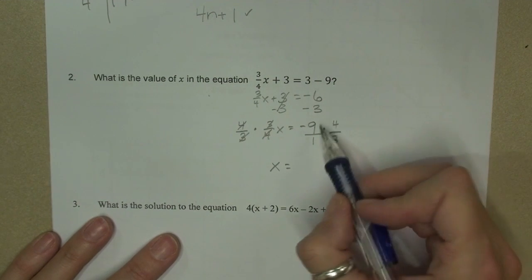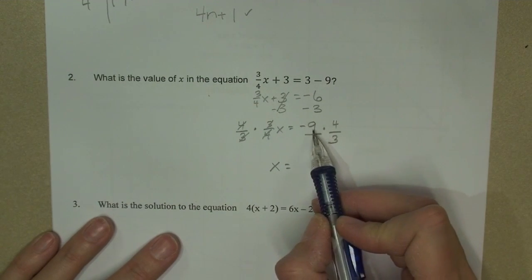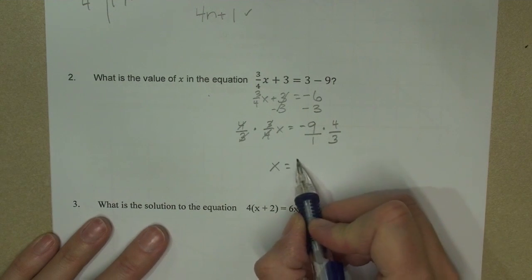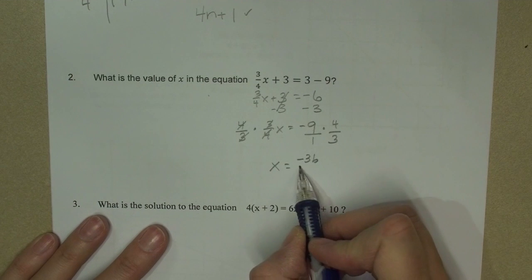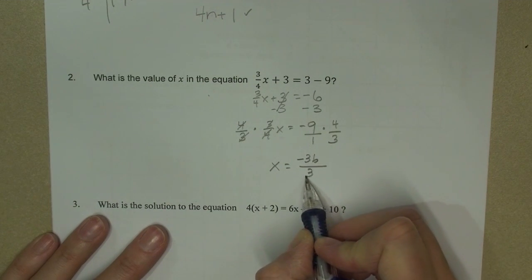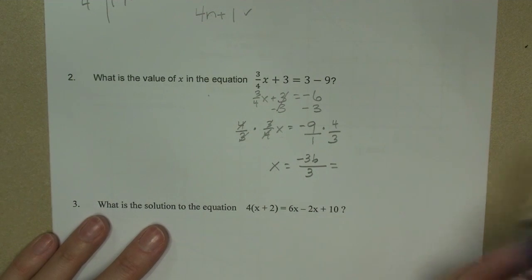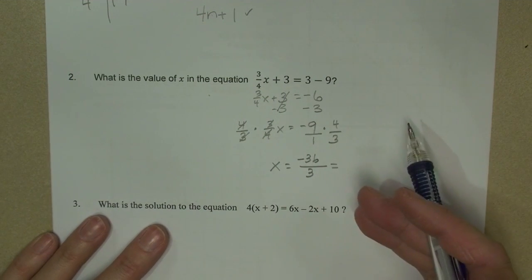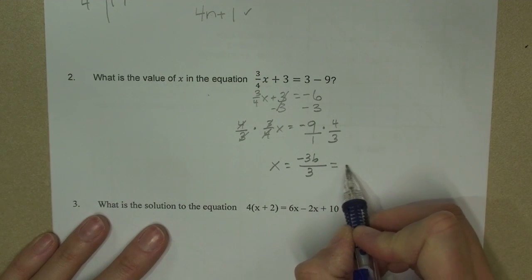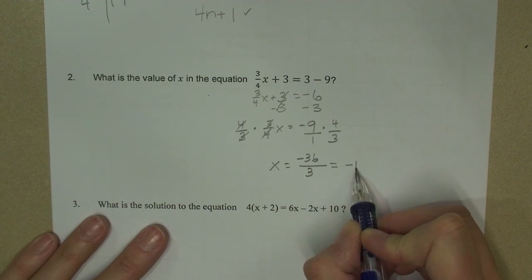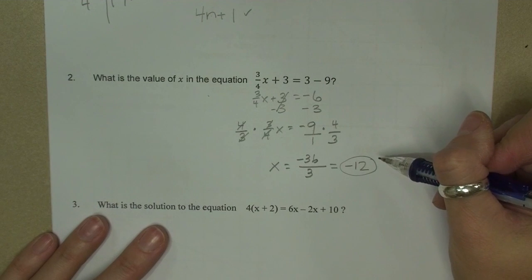Over here, again, I'm just going to multiply across. I can do some canceling, but I'm going to show you the long way. -9 times 4 is -36. You can put that in your calculator to make sure. 1 times 3 is 3. So if I divide this, simplify your fractions, always, always, always reduce, because you don't know if this is a short answer or a multiple choice. So -36 divided by 3, if you put that in your calculator, will give you -12.